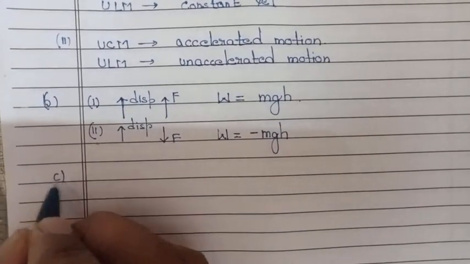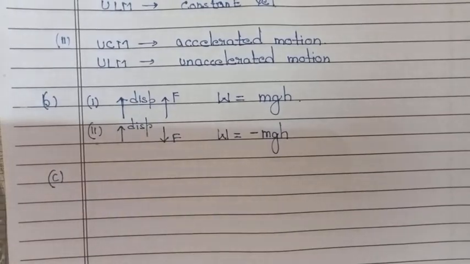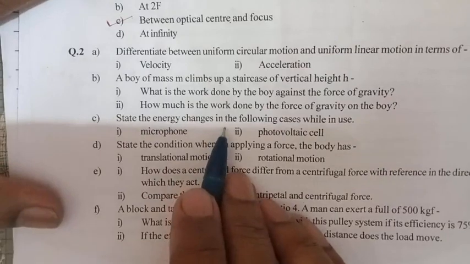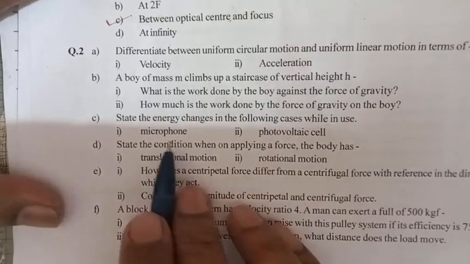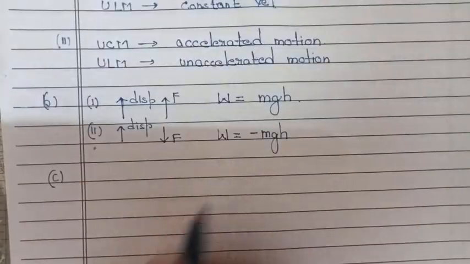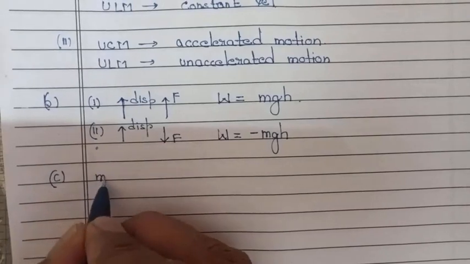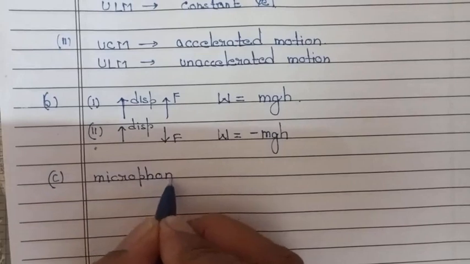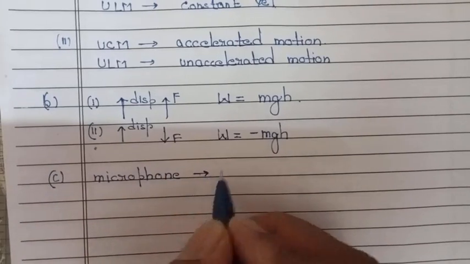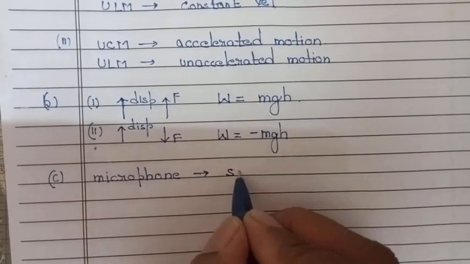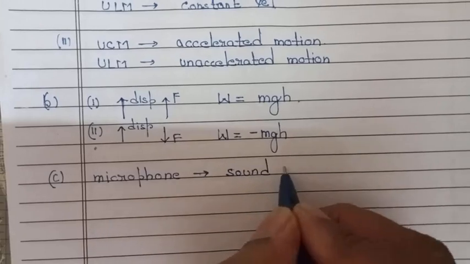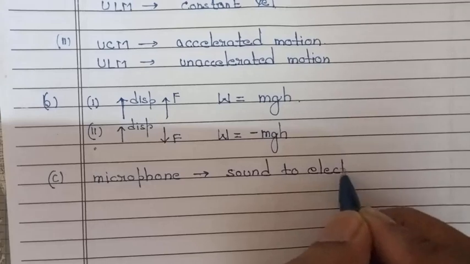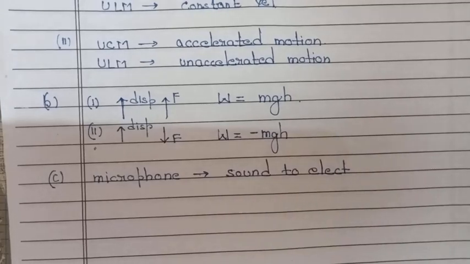Now moving on to the C part. In the C part they are saying, state the energy changes in the following cases. First of all, they are using a microphone. When you are using a microphone, remember the energy conversion will be from sound energy to electrical energy.